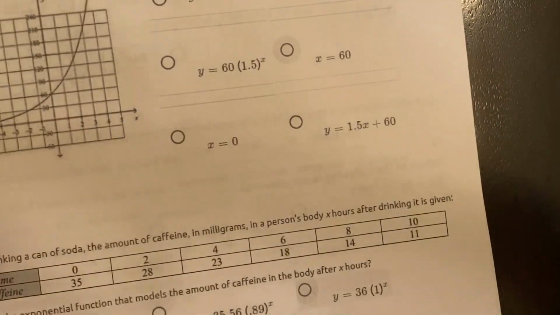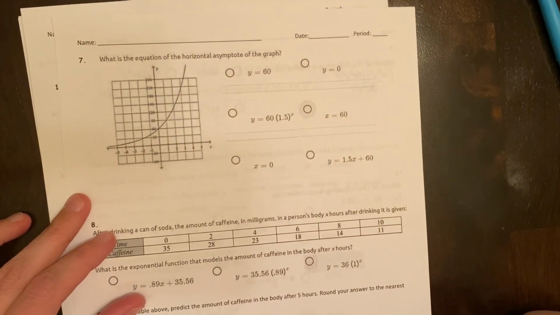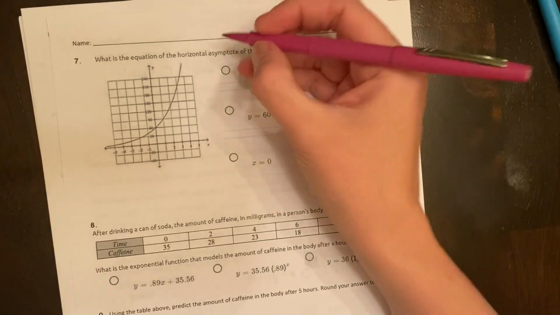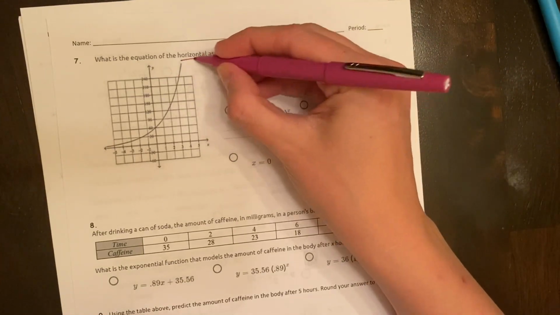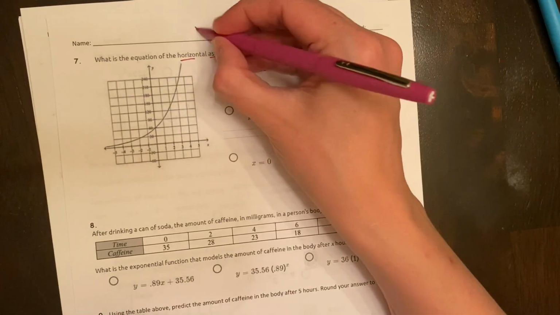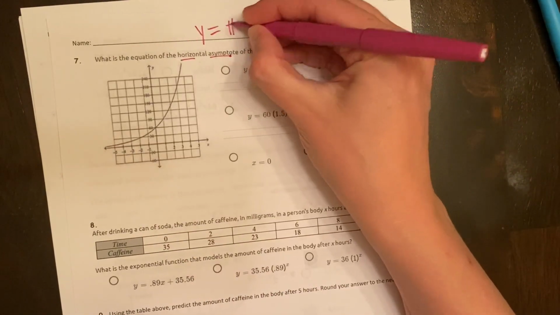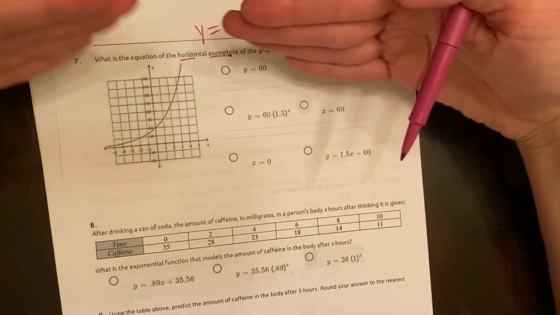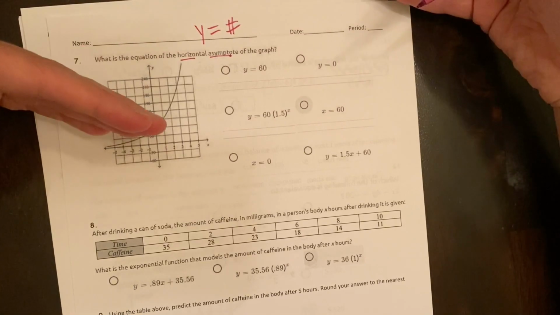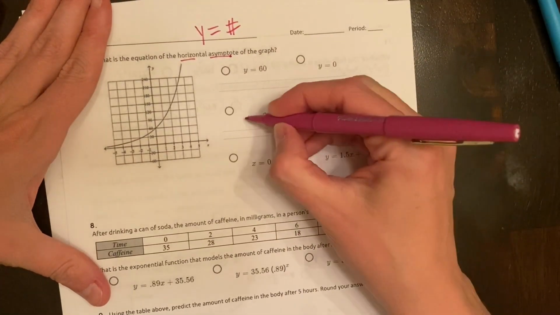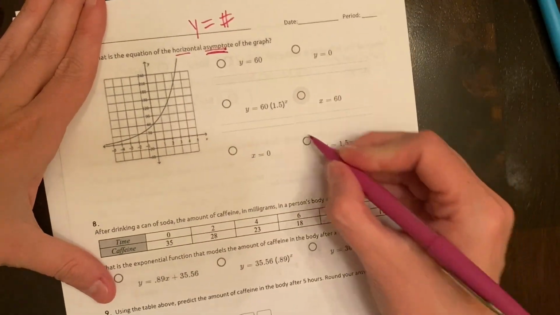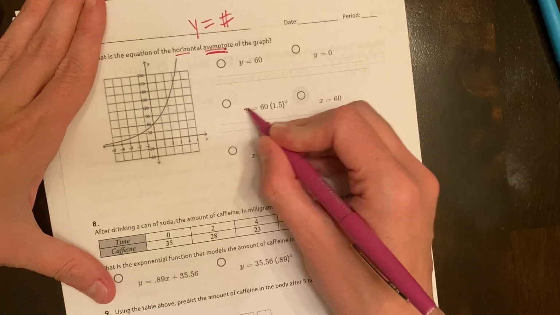Number 7. Let's zoom back out so we can see it all. What is the horizontal asymptote of the graph? All of this means is where would the cow change directions. This must be a y equals number equation, nothing else. Not an x equals, nothing. It has to be y equals a number. So what I would do is go through and cross out anything that's not y equals a number for the asymptote. Although this is a y equals, it's not y equals a number.